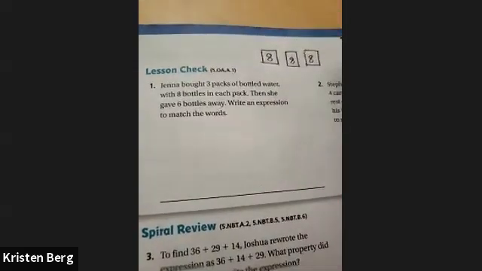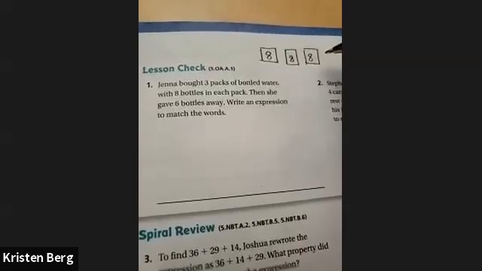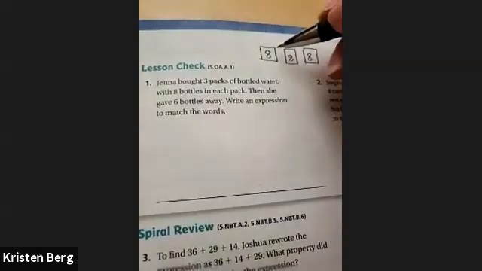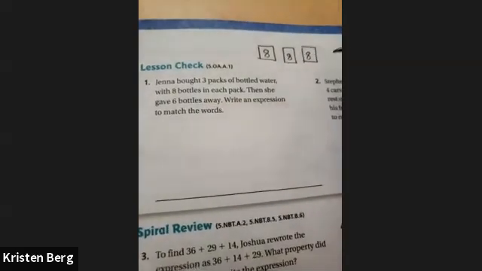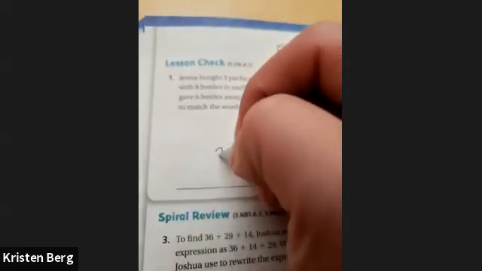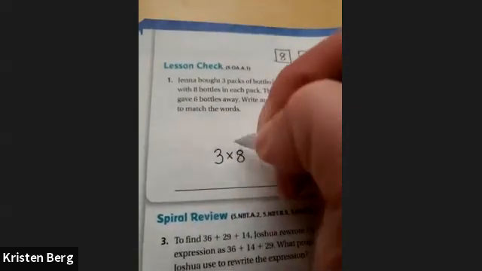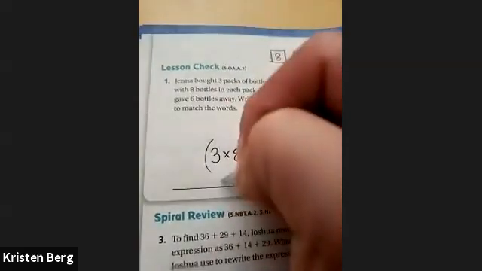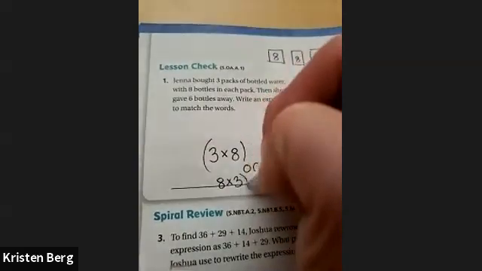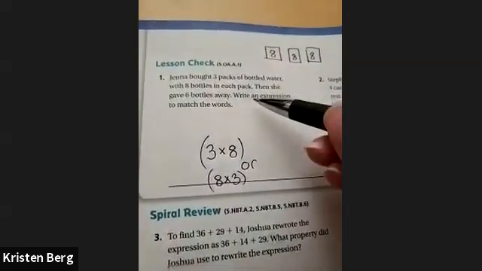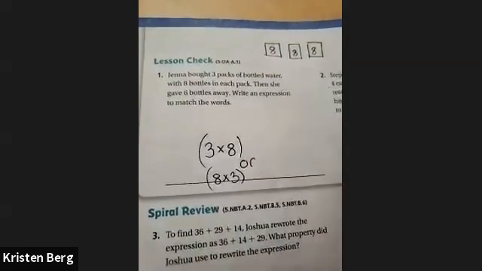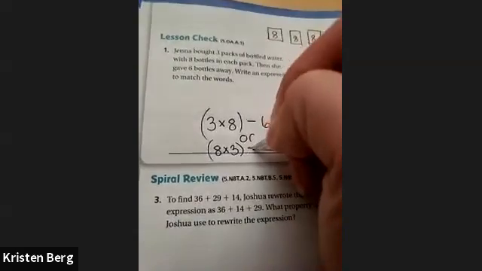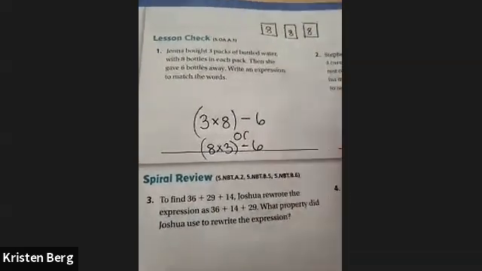So in order to figure out how much that is, you could simply just do 8 plus 8 plus 8, or you could have also done the quick way, which is 8 times 3. So we could have said 3 times 8 or 8 times 3, it doesn't matter, whatever way you wanted to say that. And then they gave 6 bottles away. So then if you're giving away bottles, you are subtracting that off. So you could have said either of these 2.